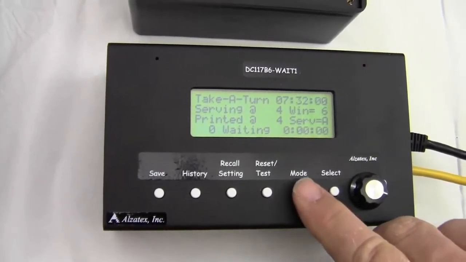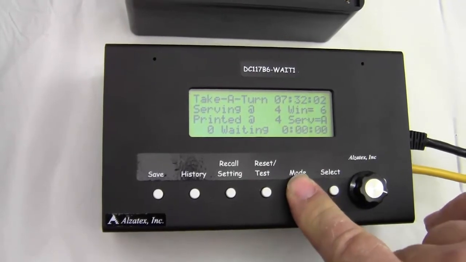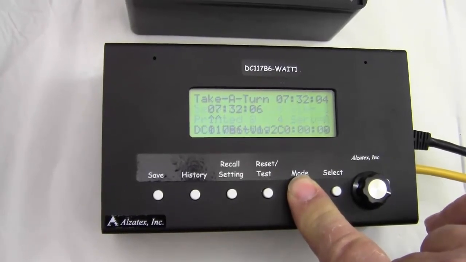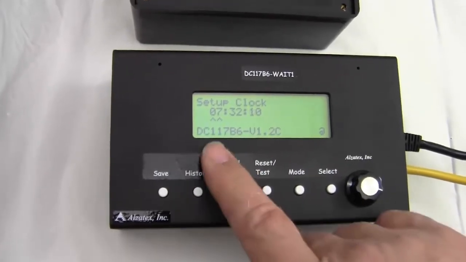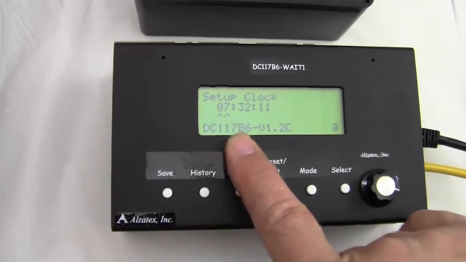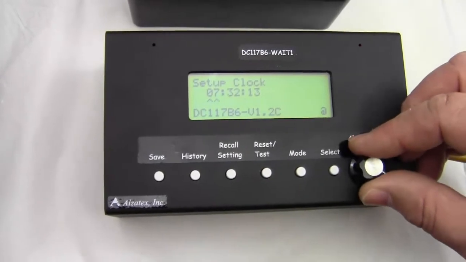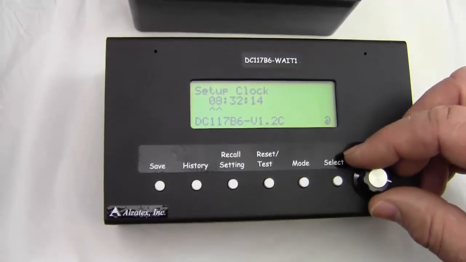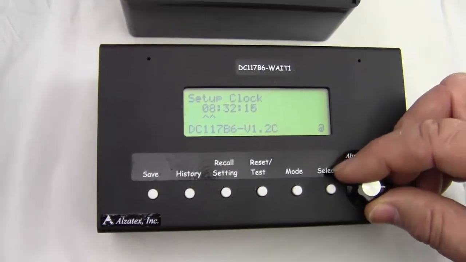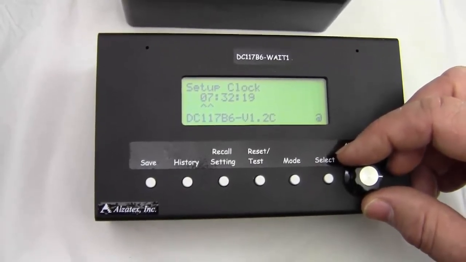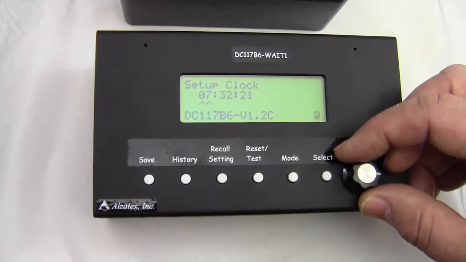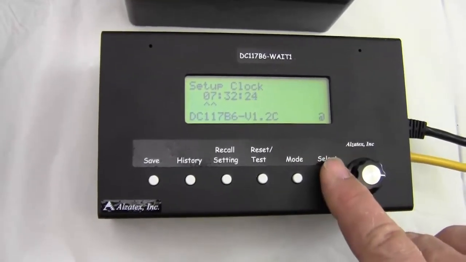So I'm going to push the mode button and hold the mode button for a couple seconds. Remember I told you that we may have to set the time and date. It shows 7:32 and 11 seconds. So if I want to change the time, let's say, now twice a year we've got to go between daylight savings time and standard time. So we have to change it at least twice a year, but if your time gets off for some reason, you may have to change it more often.